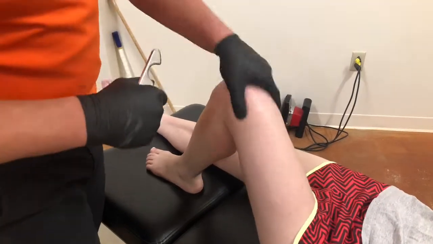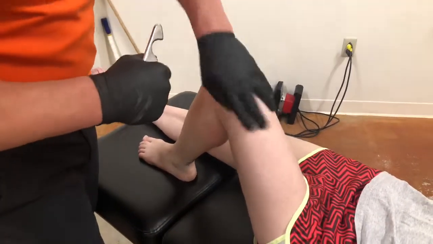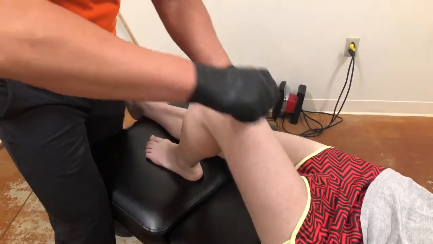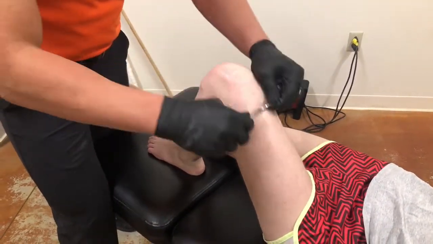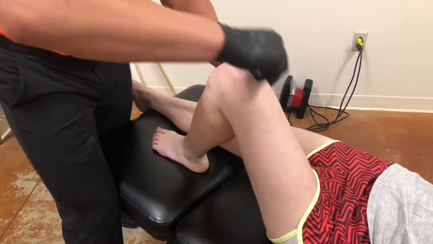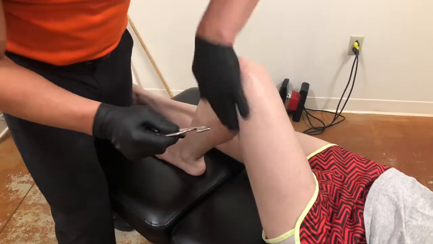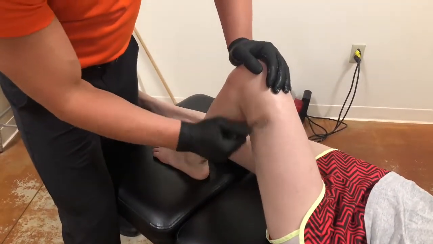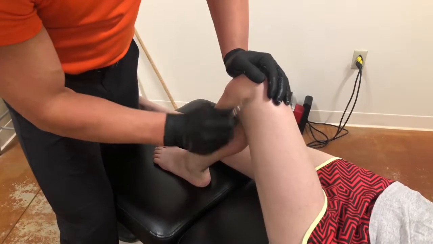All right, now we flip Molly over. Now we're going to address the front aspect of the knee here. See what kind of fascial adhesions or anything we got going on in here. We'll go over the quad tendon here first. So what we got going on. Come over and check the IT. What kind of irritations we got in the IT?